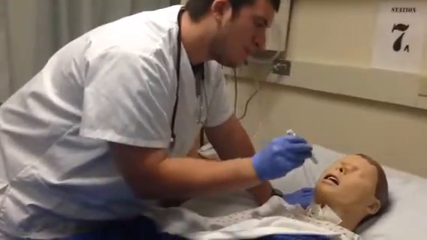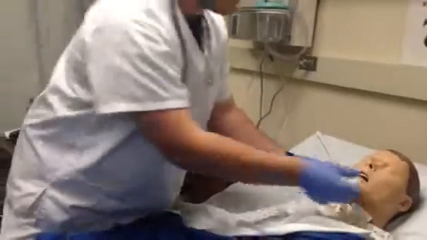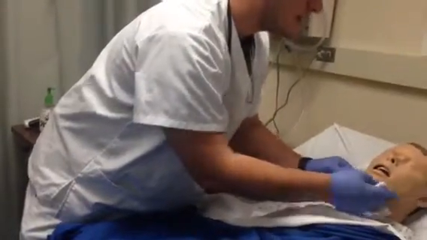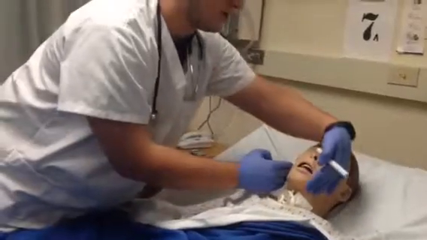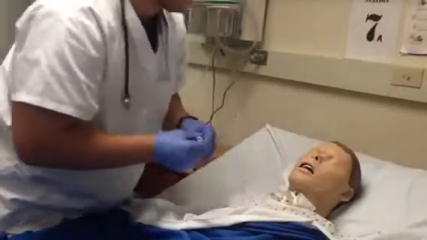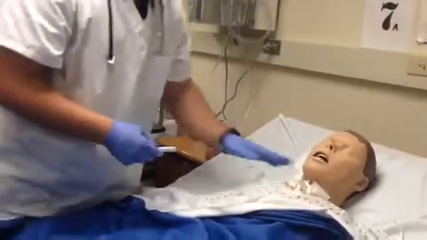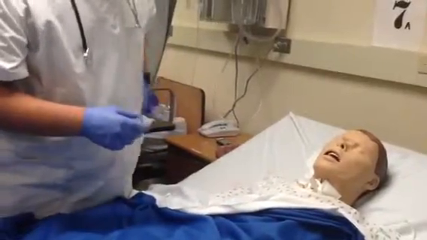And then from the mouth, I would just palpate, make sure that the jaw is intact. I would have him push against my hand to make sure that he has normal range of his jaw. After that, I would then start to go down to his neck.